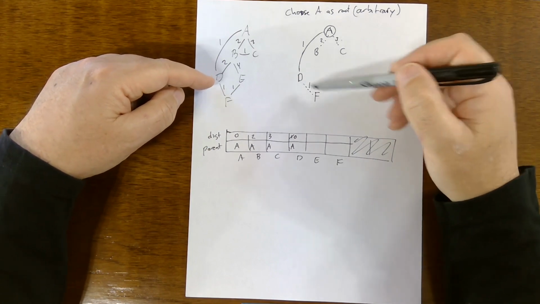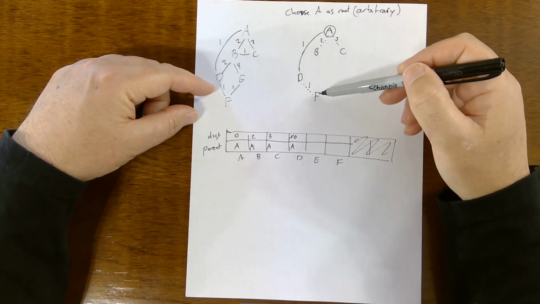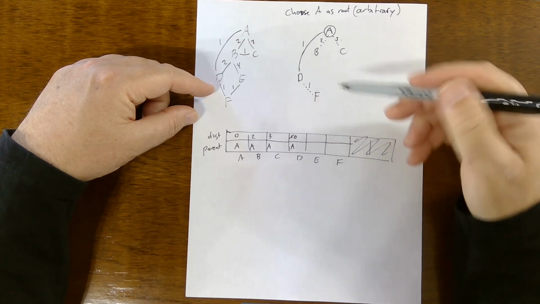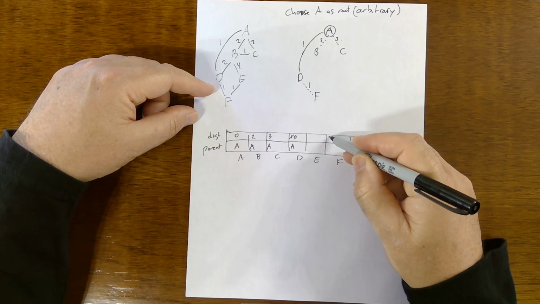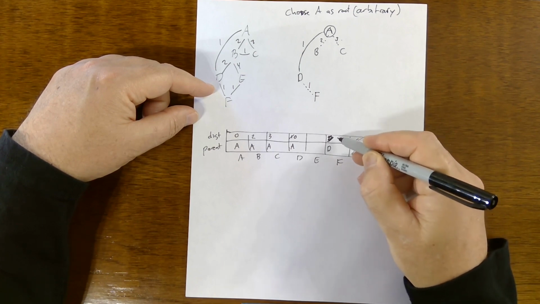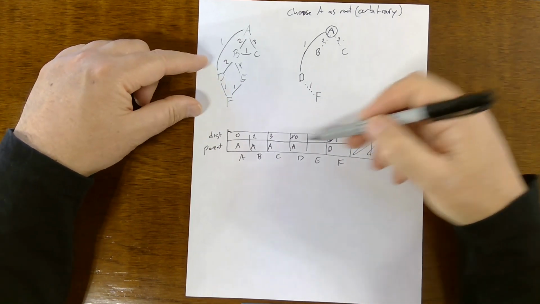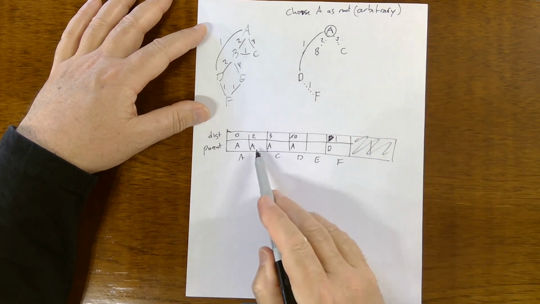We have 3 candidates, B, C, and F. Oh, F, his parent is D, and his distance from the tree is 1. Forgot to update the table. Okay, so we've got 3 candidates, B, C, and F.